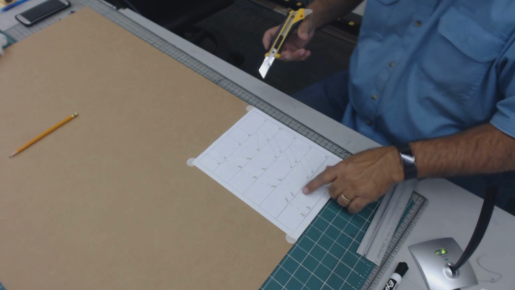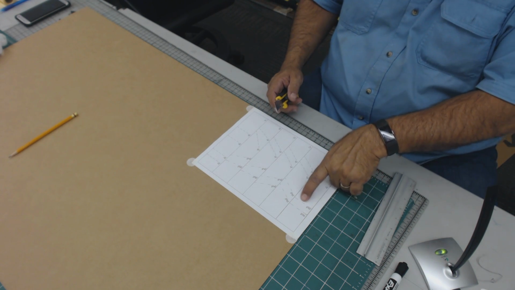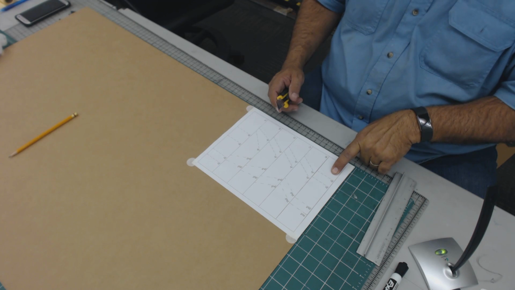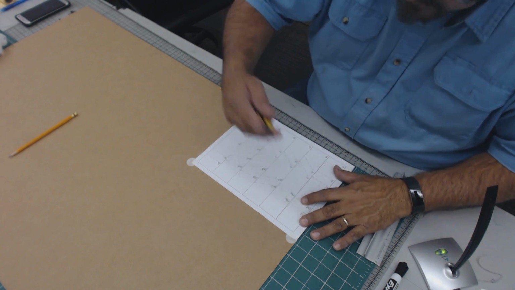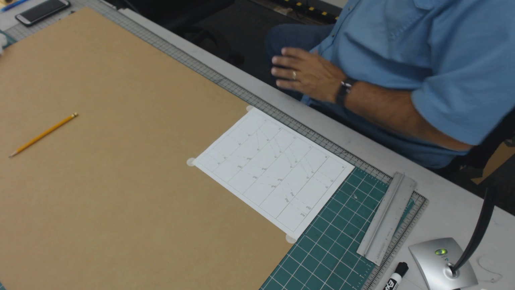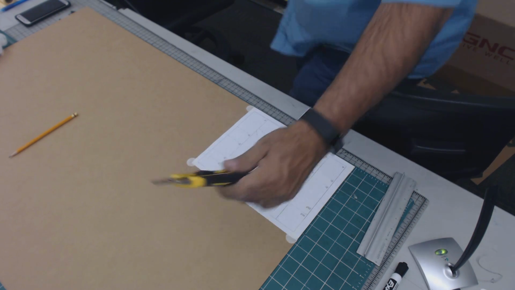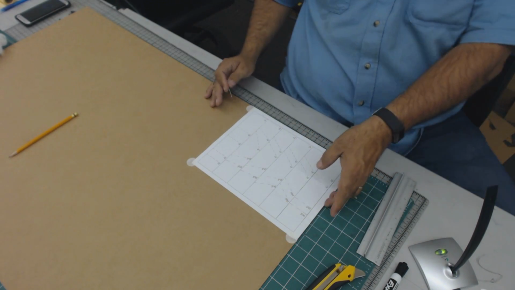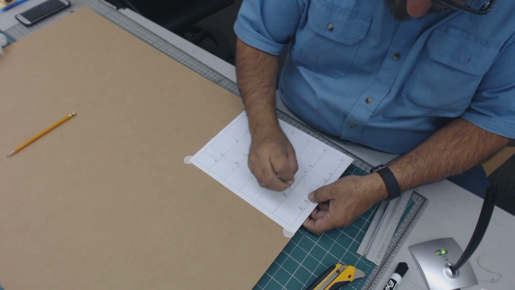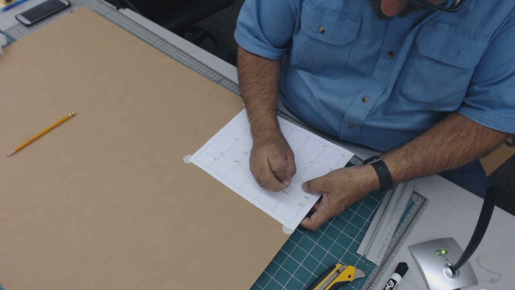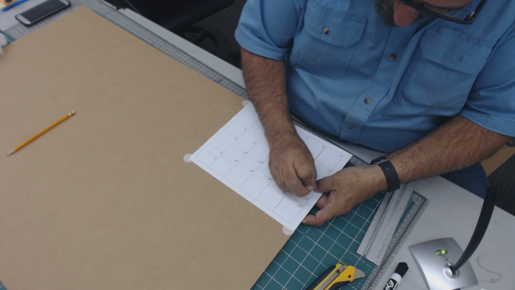So I've cut two strips out. One of the things I want to do is make sure that I transfer these folded lines to the piece that I'm about to cut out. So I'm going to take my blade, this blade right here, or a pin like this, and put marks where each of the edges of these things go. Careful not to poke yourself if you're doing this with a pin.